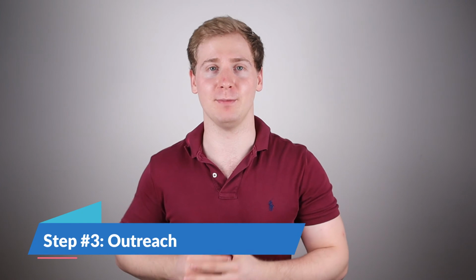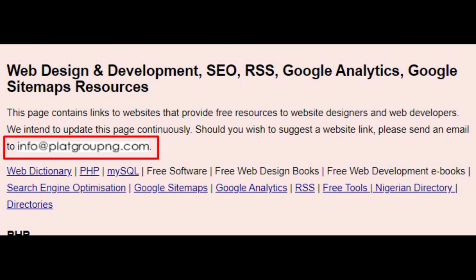Once you have your list of vetted prospects, the next step is to start your outreach campaign. Again, similarly to the guest blogging strategy, you need to find an email where you should send your pitch. And as you could see, often they provide some sort of form or contact on the page to submit your blog. However, if they didn't, then you need to do some digging and find the person responsible for the blog.